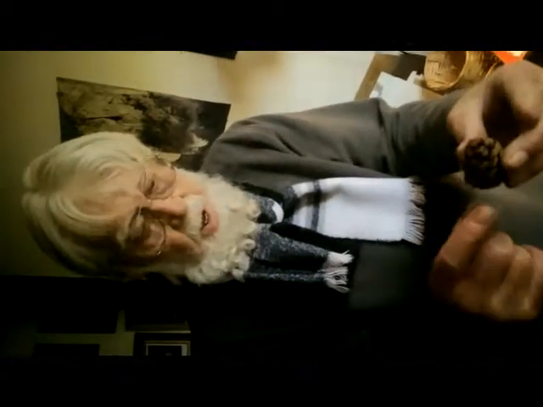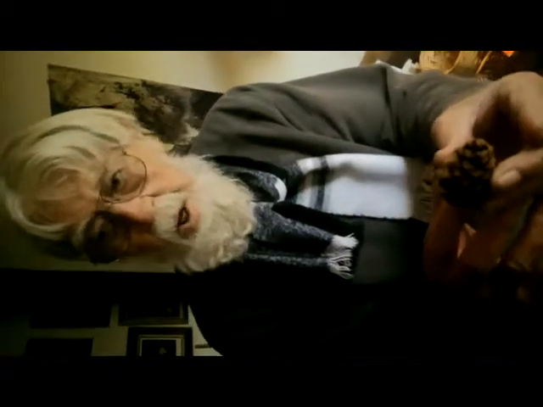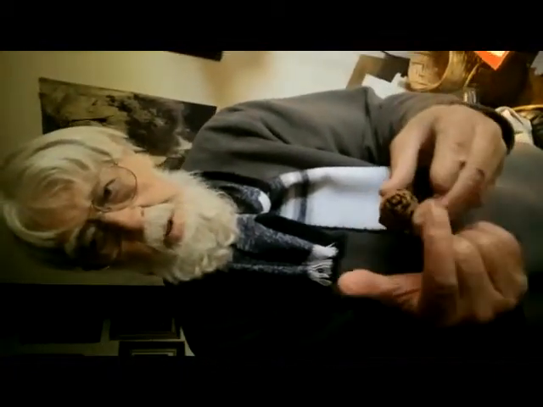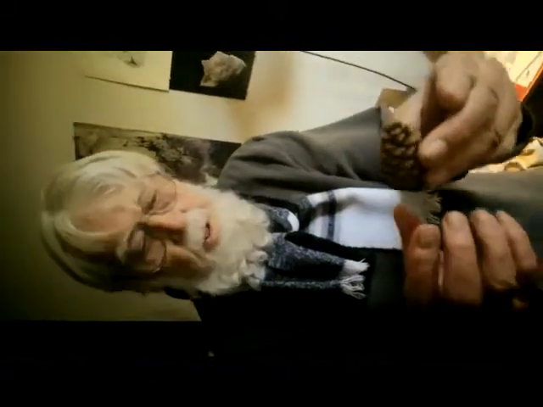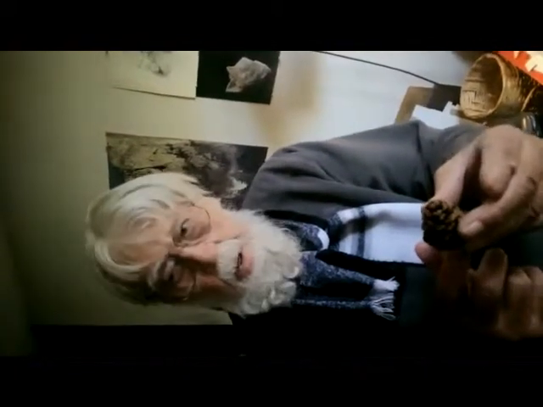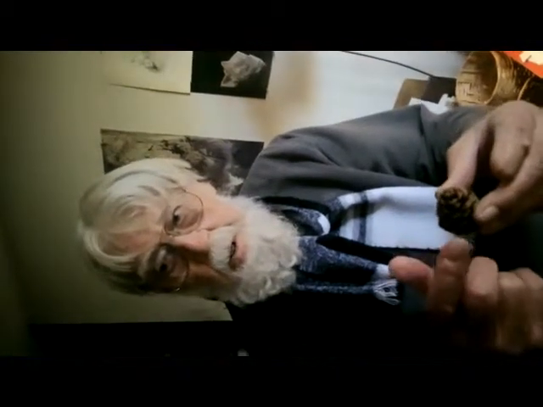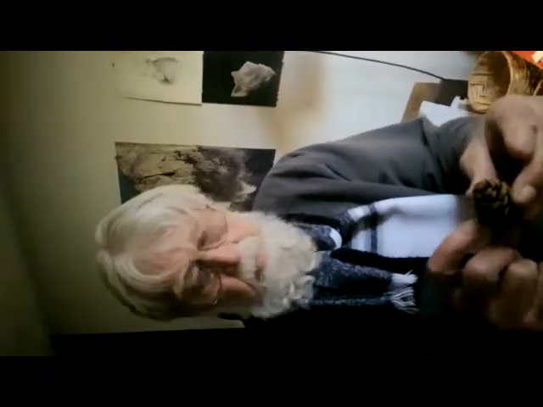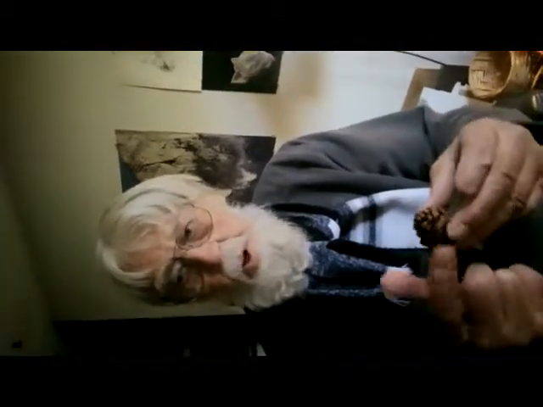If you count the number of rows, you'll discover that one has, let's say, 8 rows going up, and the other has 13 rows going up, and the number of petals on each row, regardless of which way it goes, will be 21. 21 petals going all the way up.